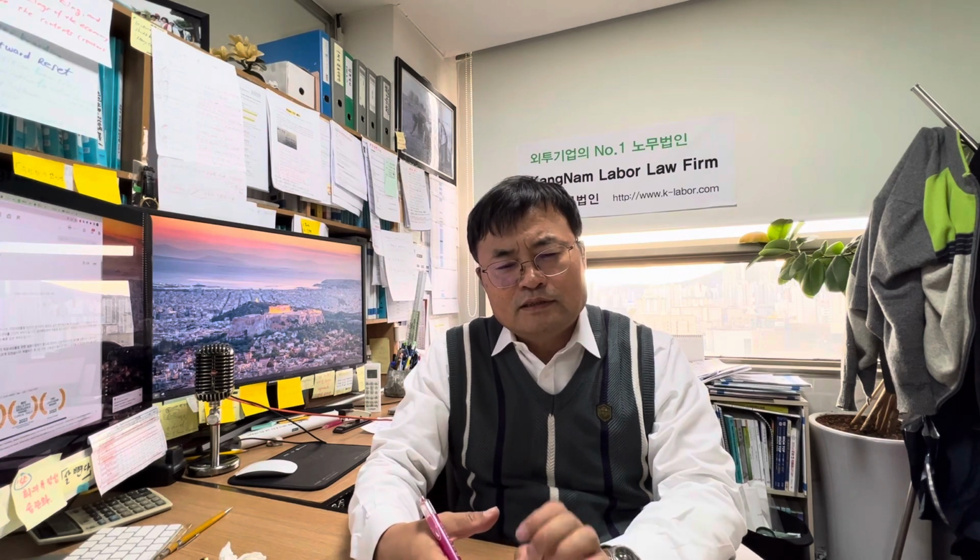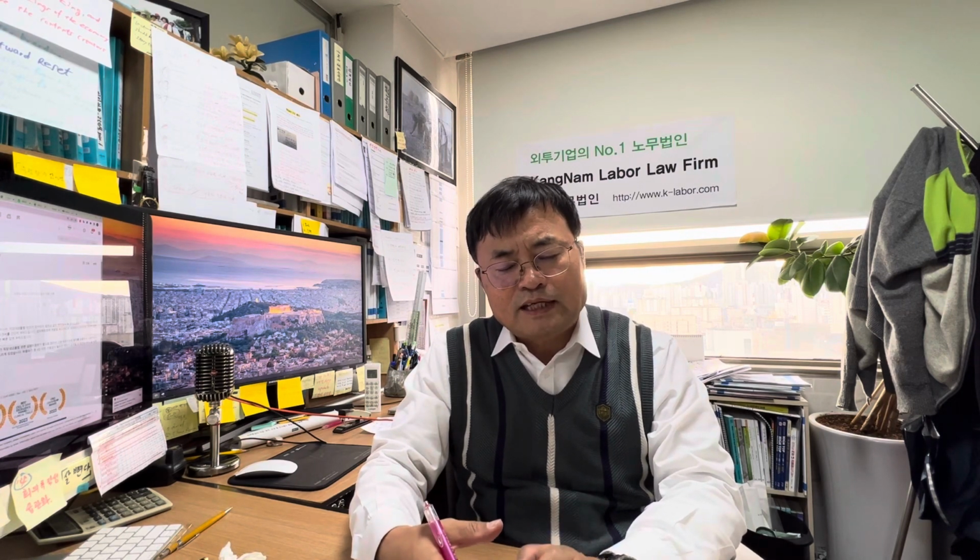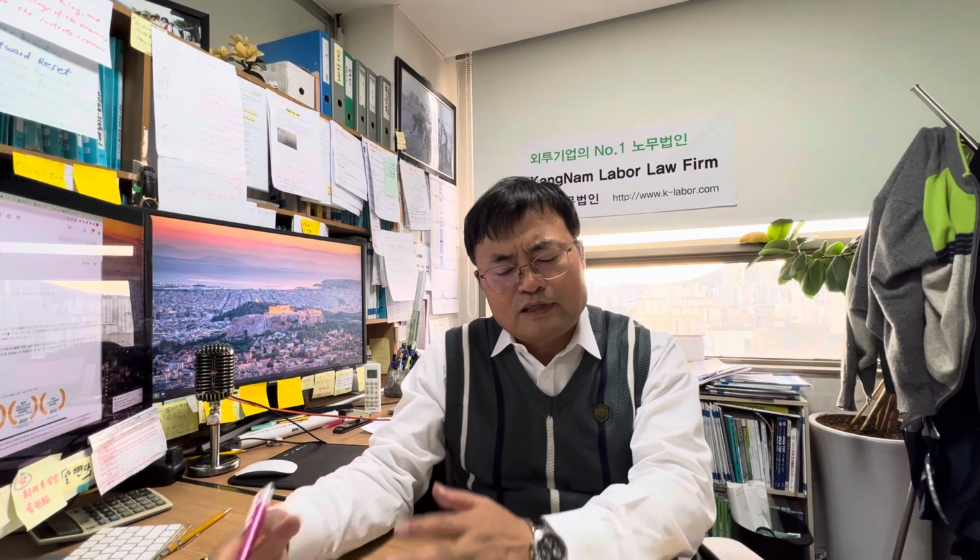So under Article 15 of the Labor Standards Act, a condition that violates the Labor Standards Act is invalid, and the invalid part will be replaced by the Labor Standards Act. This is an exact guide for understanding labor issues.